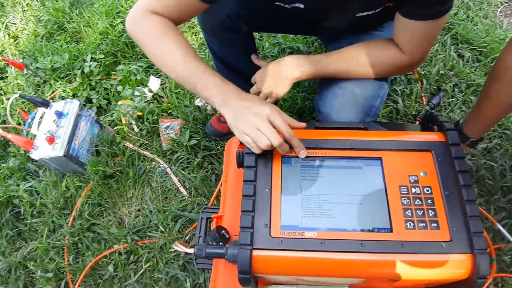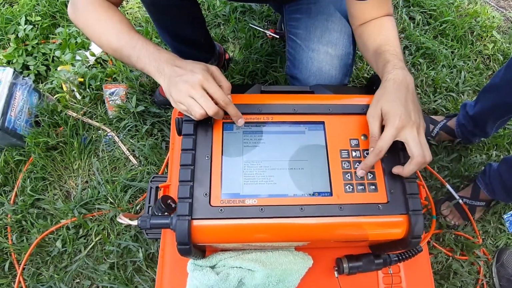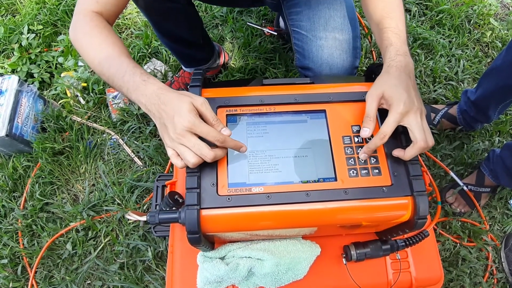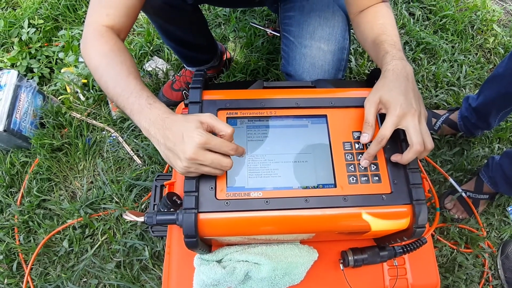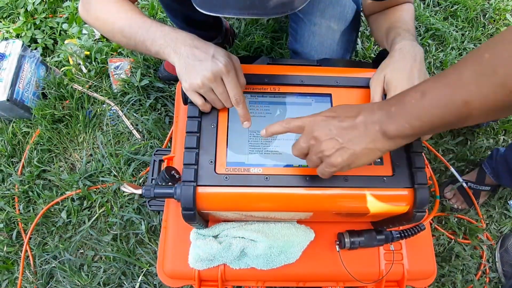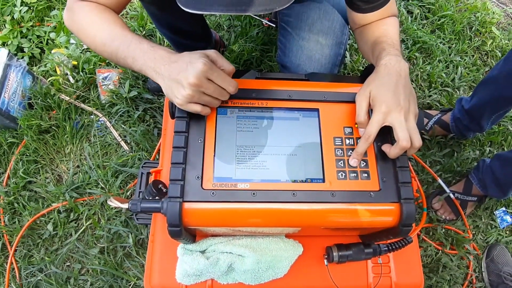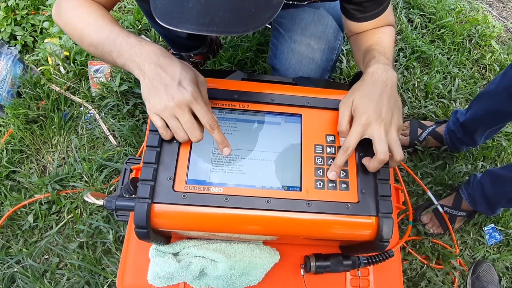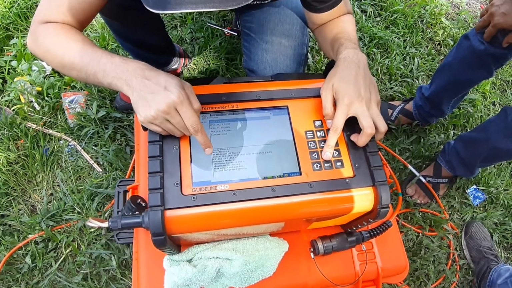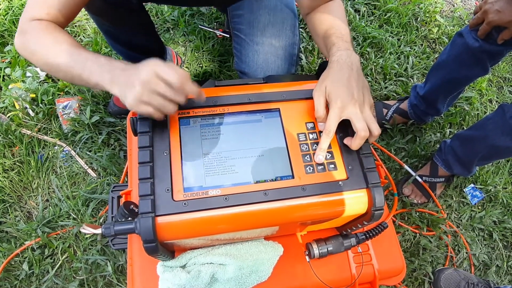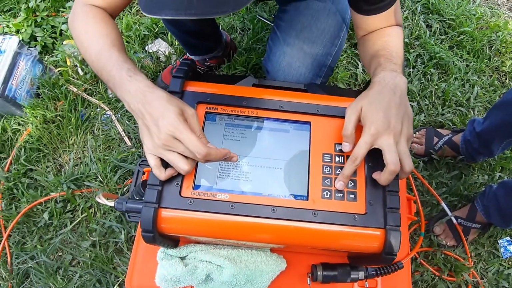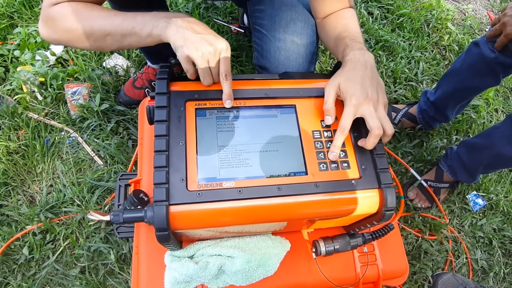From here it shows IP with 1 second. 1 second means delay time plus acquisition time. Delay time 0.4, acquisition 0.6. 6 plus 4 is 1. So IP for 1 second has 9 time windows. You have the first time window 0.01, and so on. That's why I call it a 9.